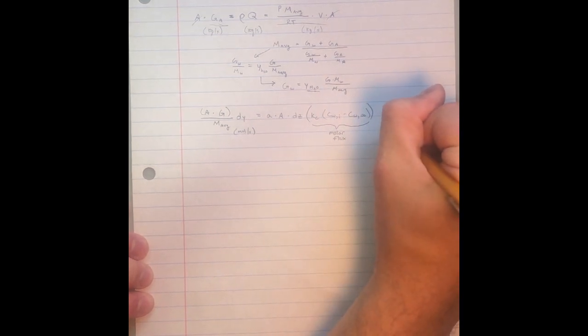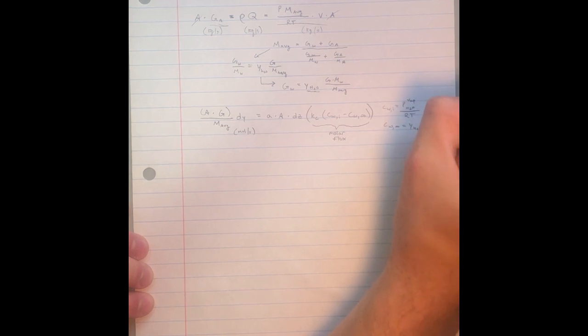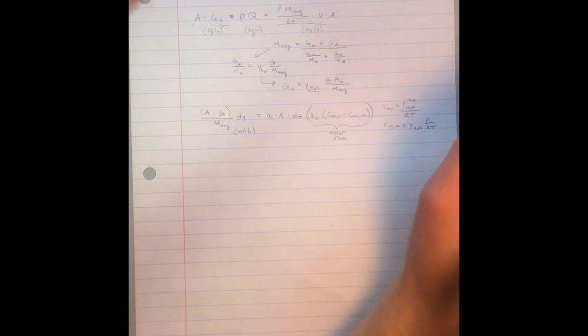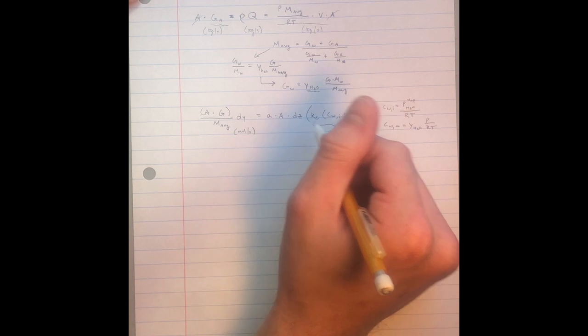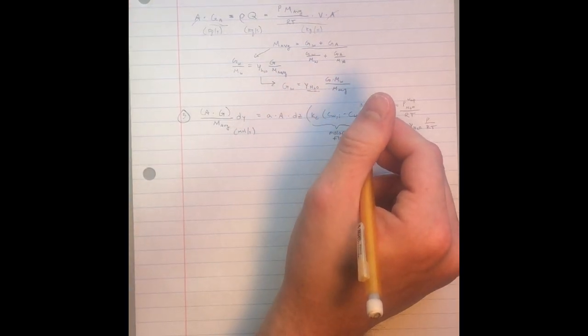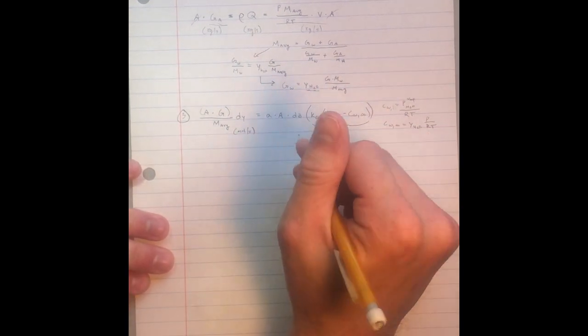And then the concentration of water in our bulk phase is just equal to the mole fraction of water times our gaseous pressure divided by RT. So again, now this is essentially our third differential equation here.